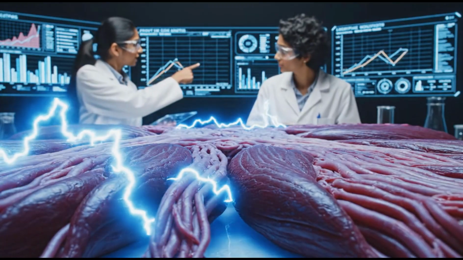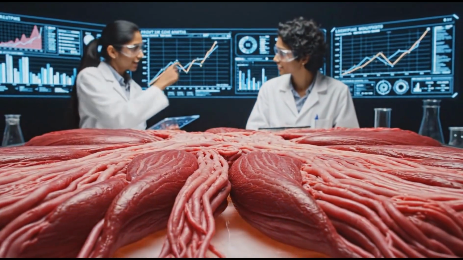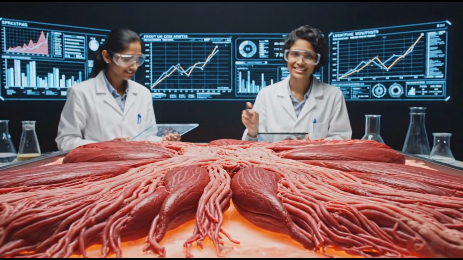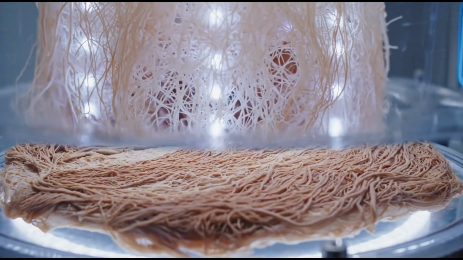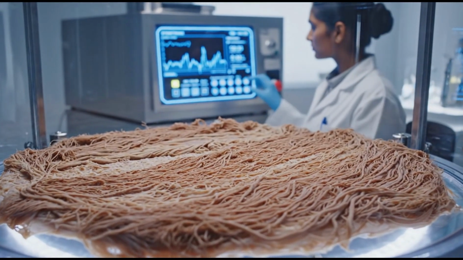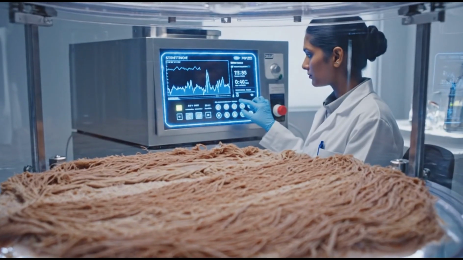The maturation rate has increased by 20%. And the structural integrity is holding steady. Excellent results. Stimulation intensity adjusted through digital controls. Tissue adapts without structural damage.